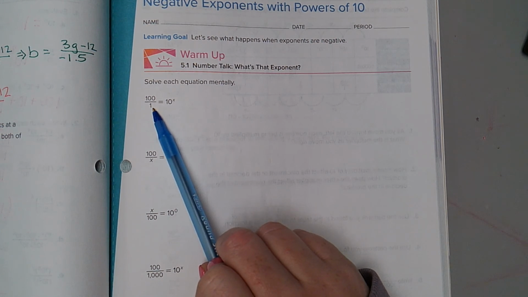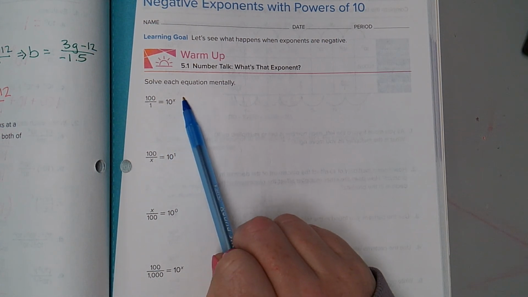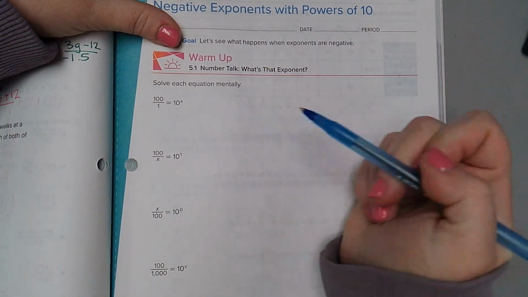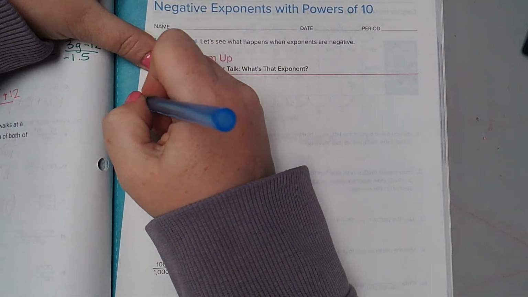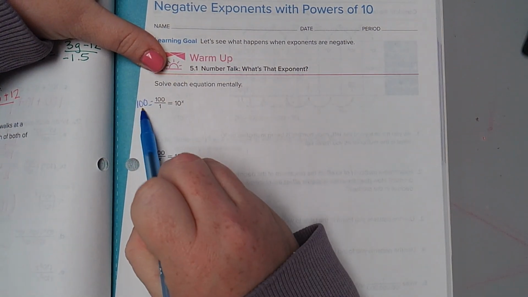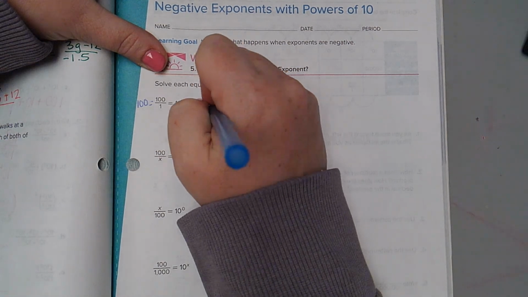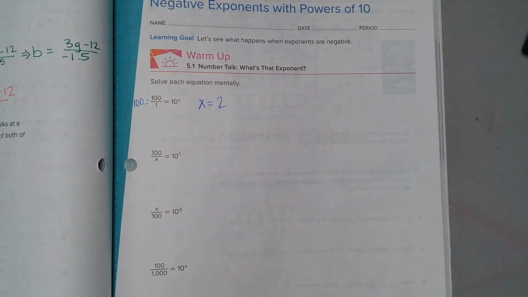100 over 1 is equal to 10 to what power? Well, first, what is 100 divided by 1? That's 100. So 10 to what power is 100? 10 to the second power. So that means x is equal to 2.